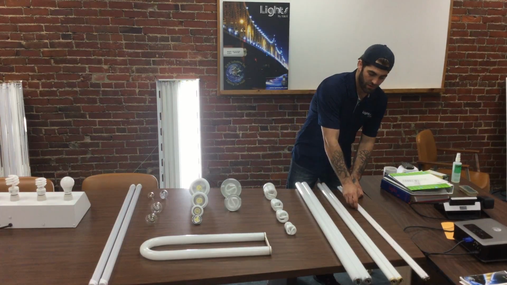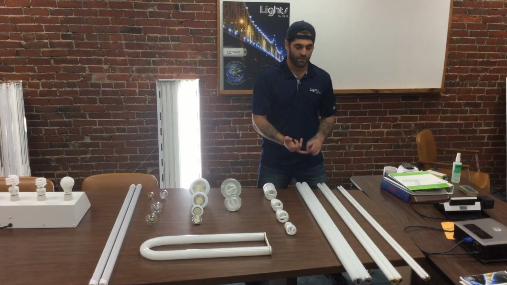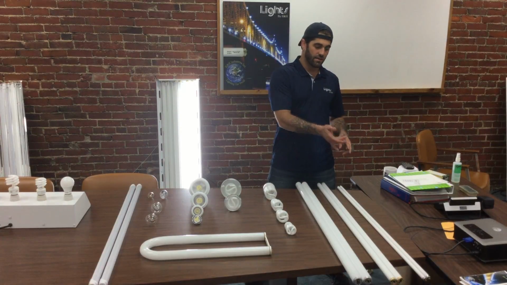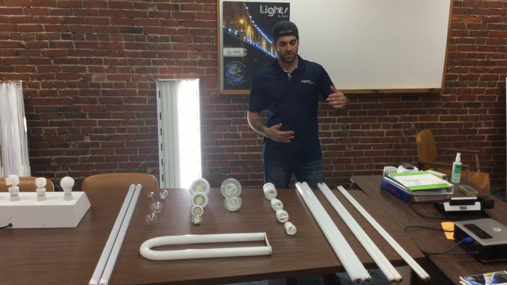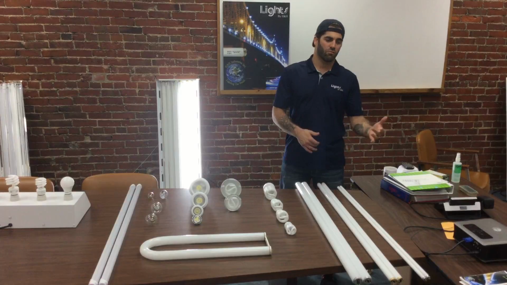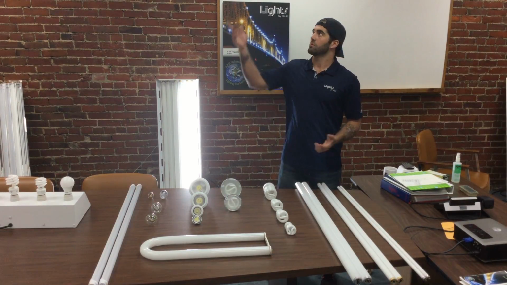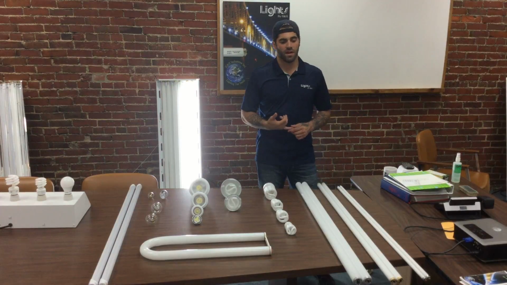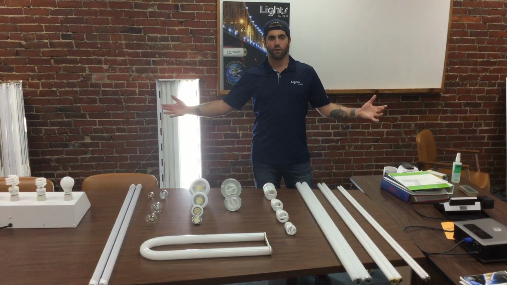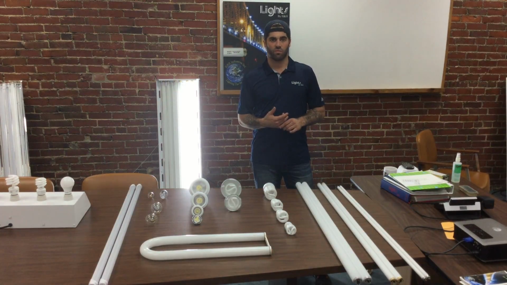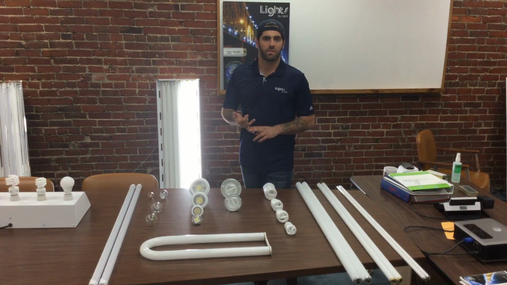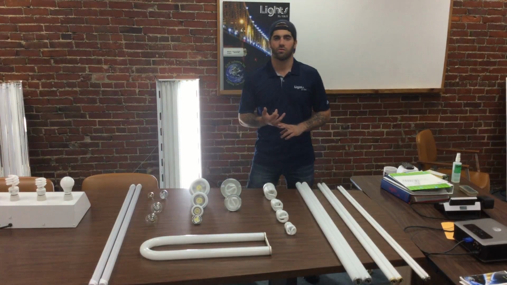So for your tubular fluorescents, you're going to have your T12, your T8, and your T5. Now these are 4-foot bulbs. That's going to be the number one most popular length that you're going to run into, which will be for your overhead fluorescents. And then there are 8-foot bulbs as well, and those are going to be fairly common as well. You'll run into them here and there.